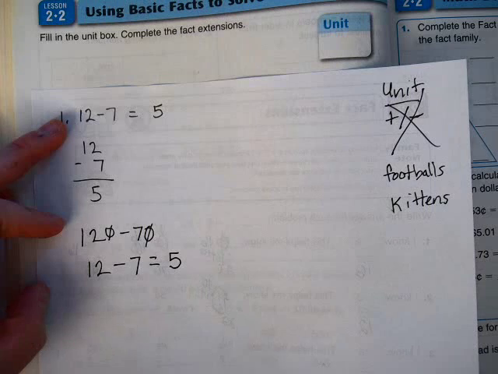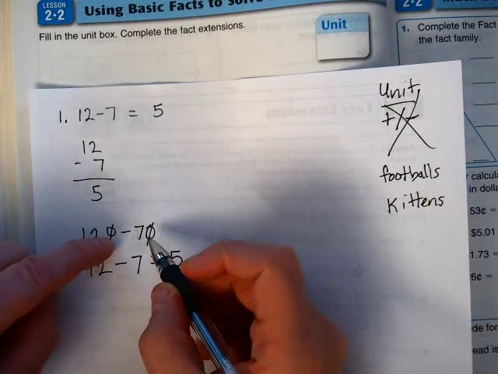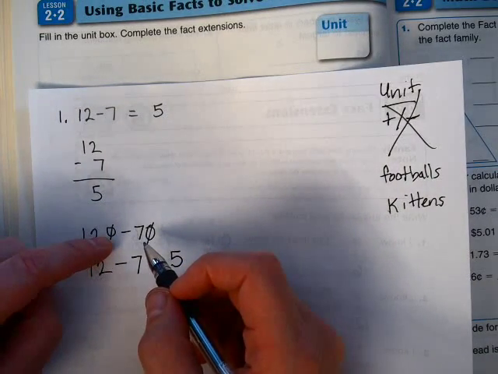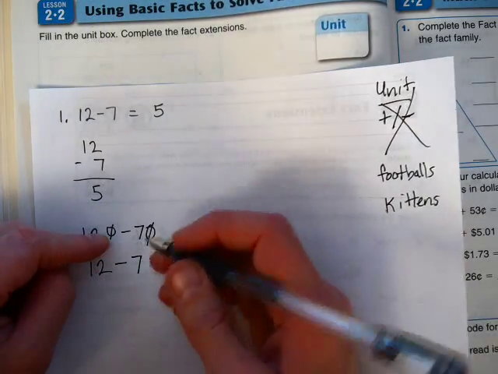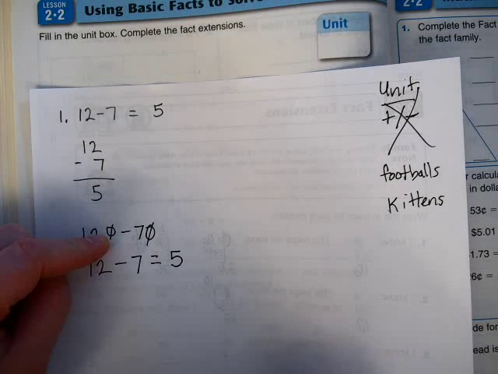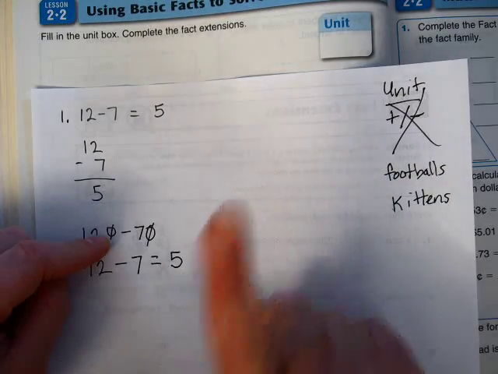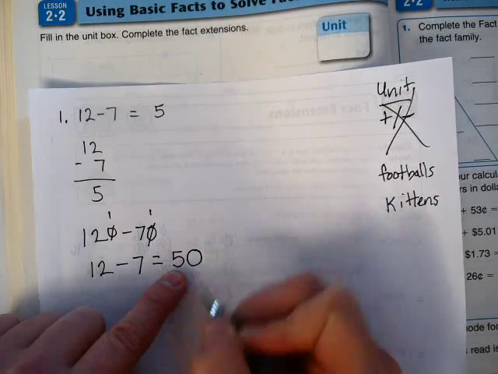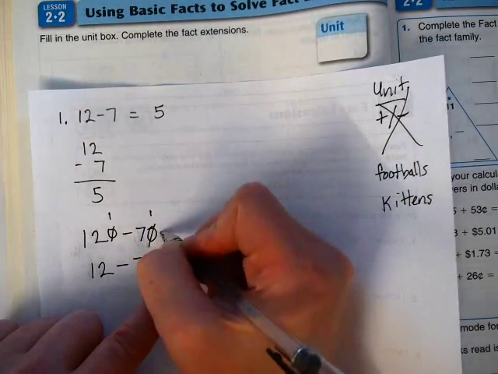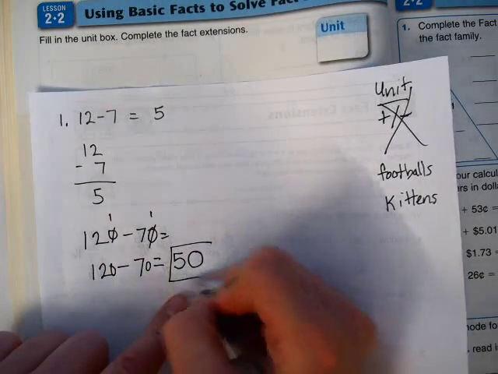Okay? There's one more step, though. One more little step that you got to remember. I have to think, how many zeros did I cross off on each side? Not all together, on each side. Show me with your fingers. Good. You should be showing me one finger right now. I crossed off one here and one here. I have to add 1 zero back on to get my answer. So 120 minus 70 equals 50.